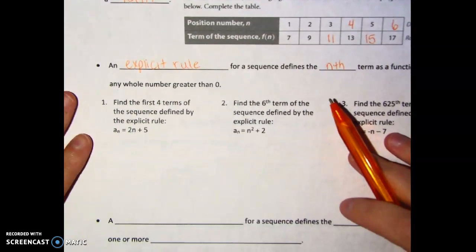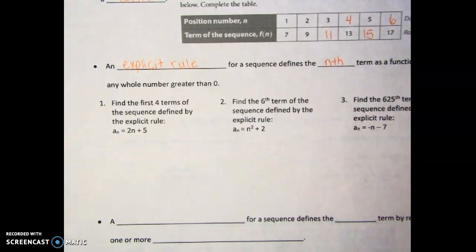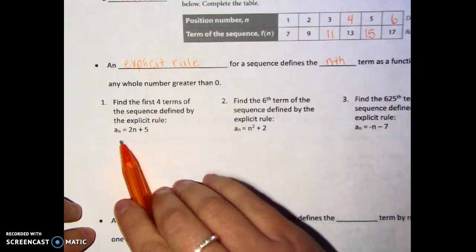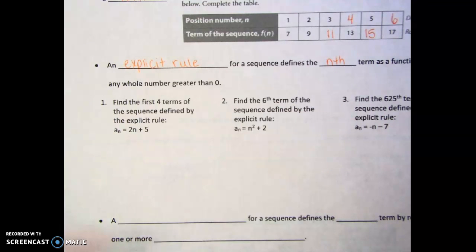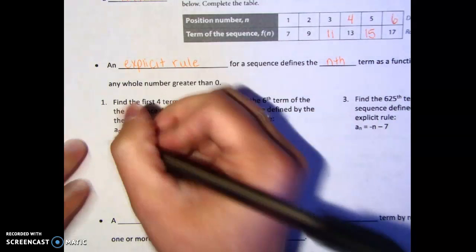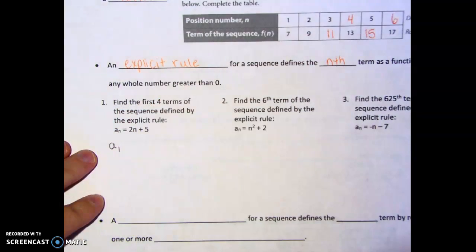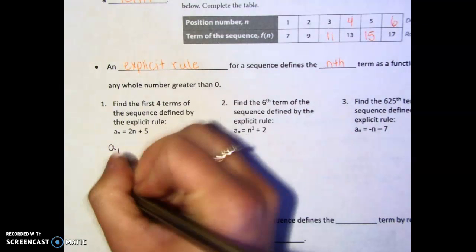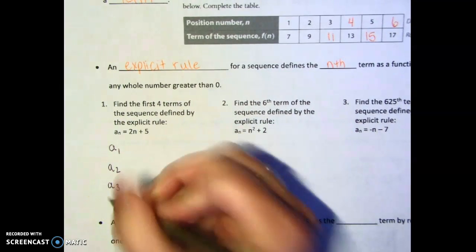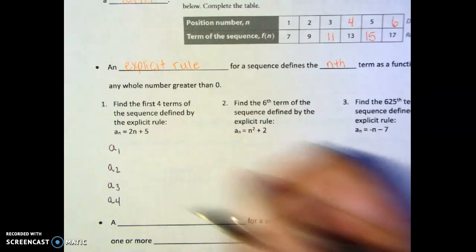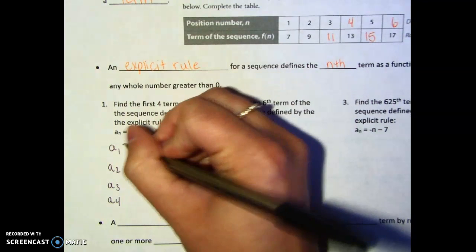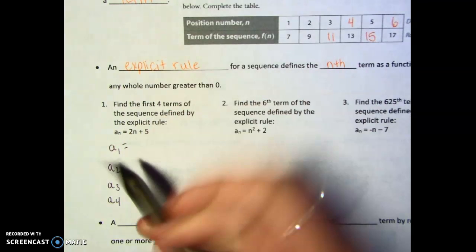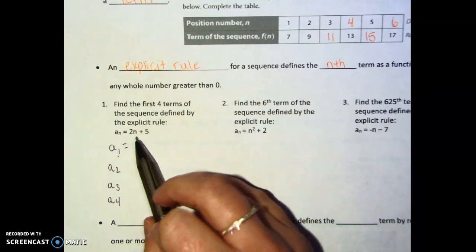okay, it says find the first 4 terms of the sequence defined by the explicit rule. So this is a sub n equals 2n plus 5. So when it says the first 4 terms, that means we are looking for a sub 1, a sub 2, a sub 3, and a sub 4. So to do that, we just plug in this number for the n each time.